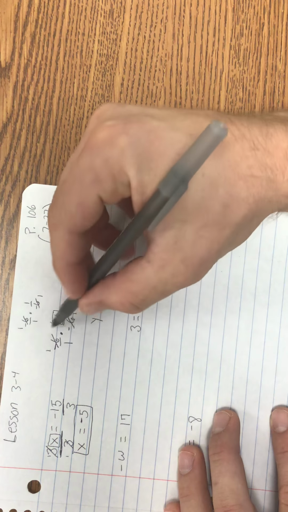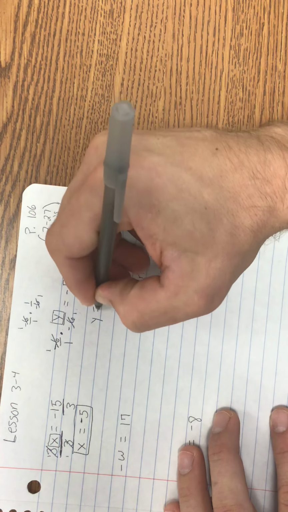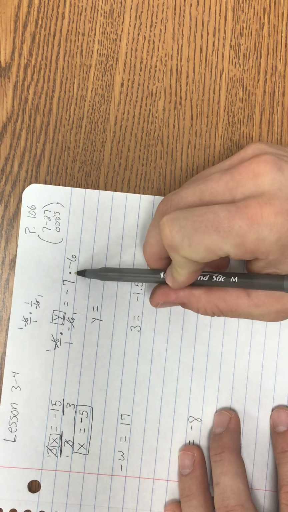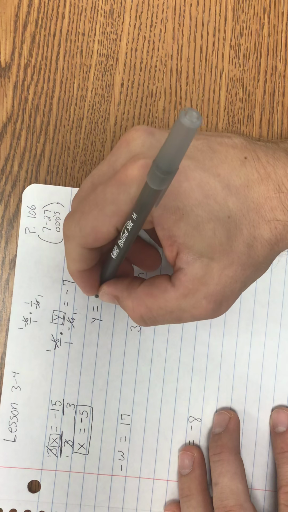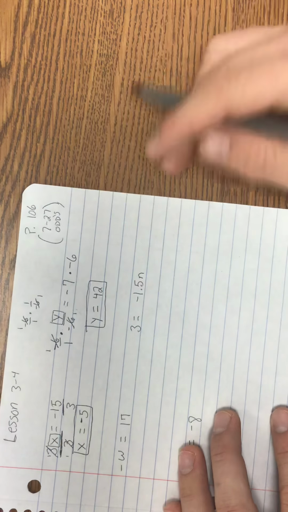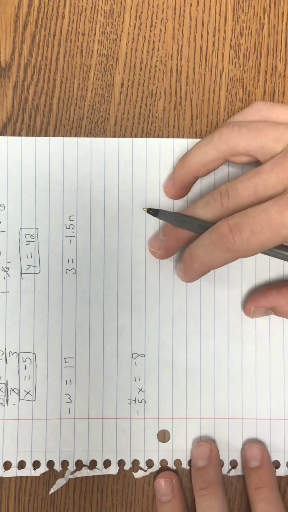So I took my left side times negative 6, so I also need to take this right side times negative 6. All right. Negative 7 times negative 6, positive 42. I had the same sign, so my answer was positive when I was multiplying. All right, next example.